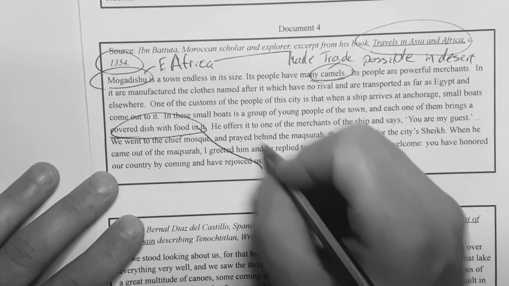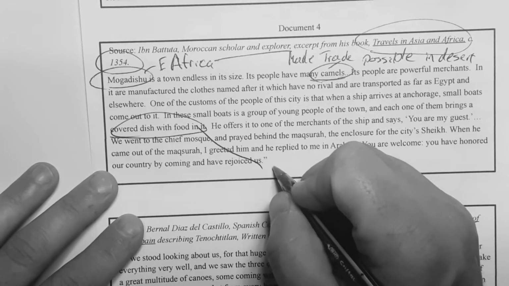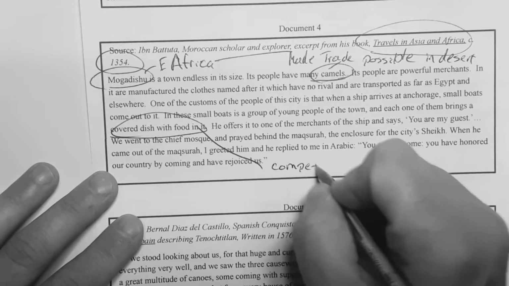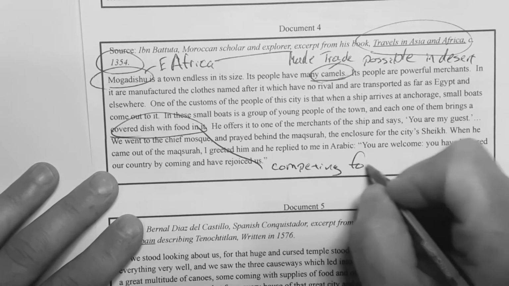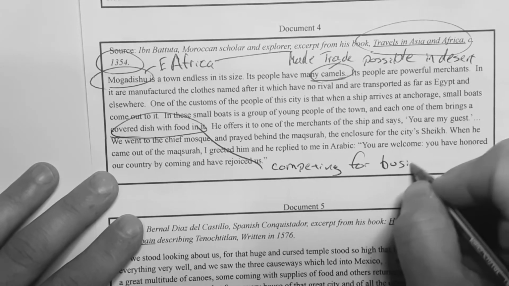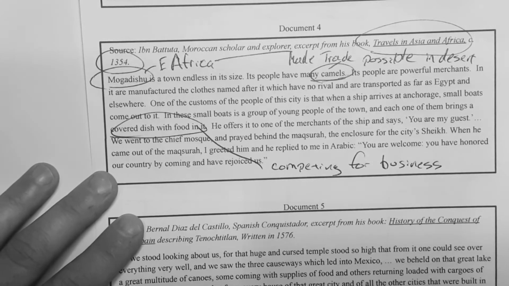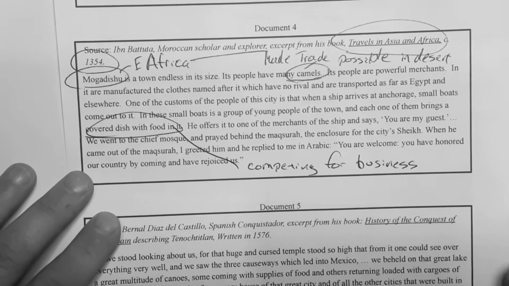If you don't remember, the city-states like Mogadishu were independent city-states competing for business. So they had this custom to kind of lure you in by bringing you food. Like, hey, come check out our shop. We'll give you food. All right.